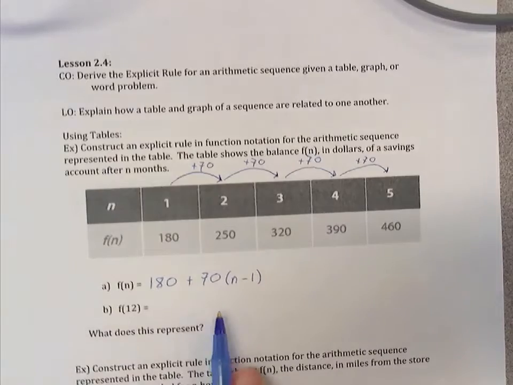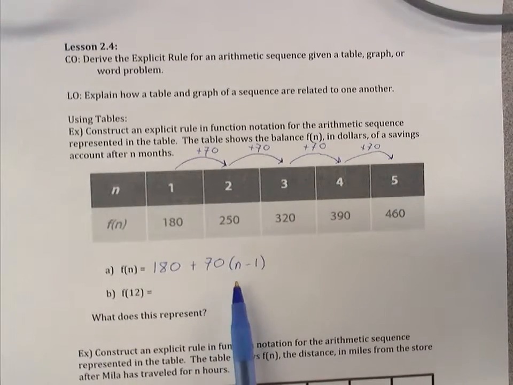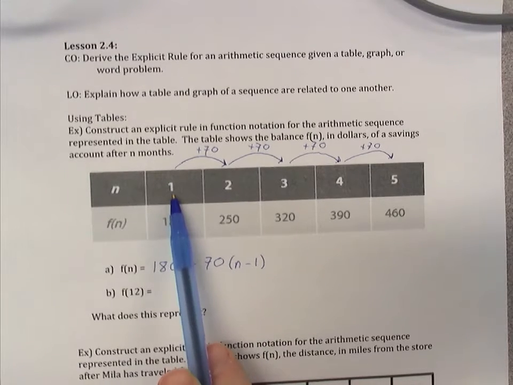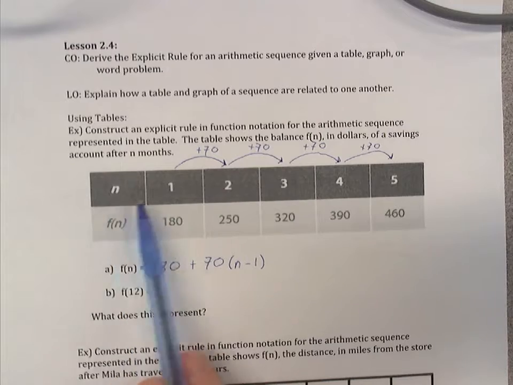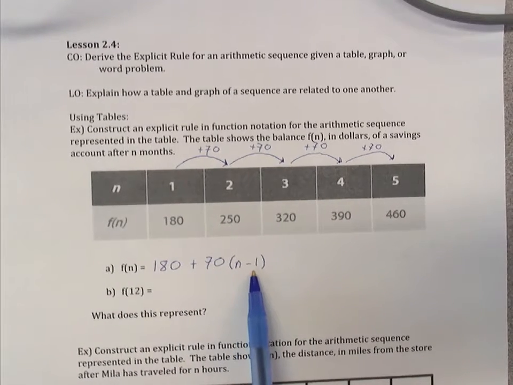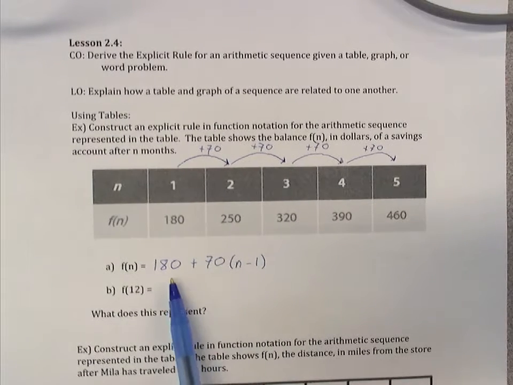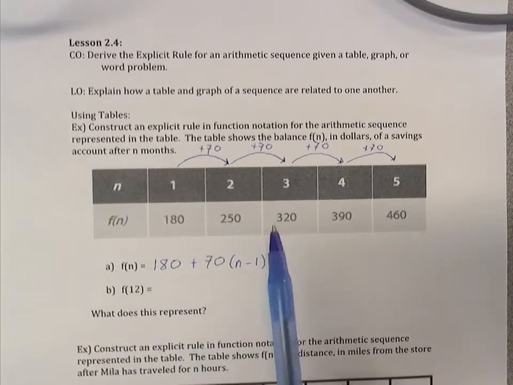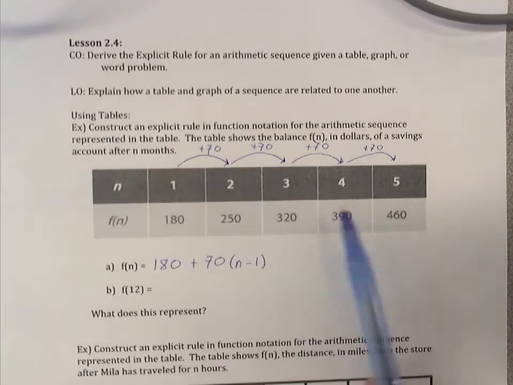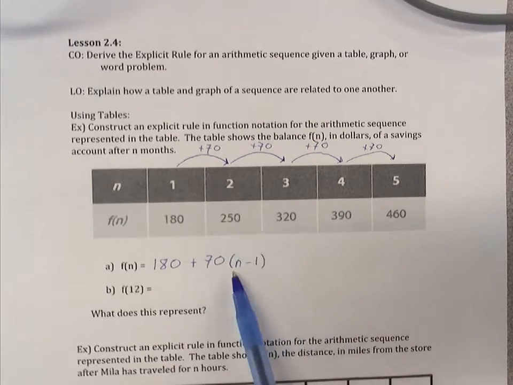You might think, well, how did I know to put n minus 1? Well, let's think about the logic behind that. If I take that first month, and the months are n, and I put it in here, 1 minus 1 is 0. 0 times 70 is 0. So 0 plus 180 is going to be $180. But now if I put in the second month, n is equal to 2.